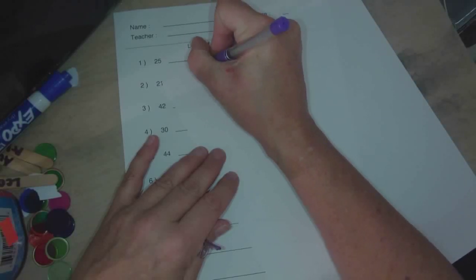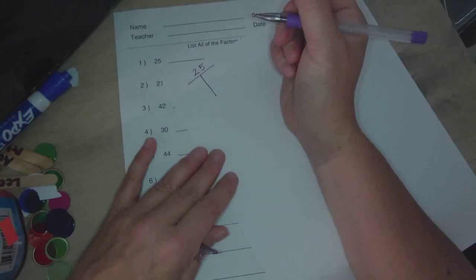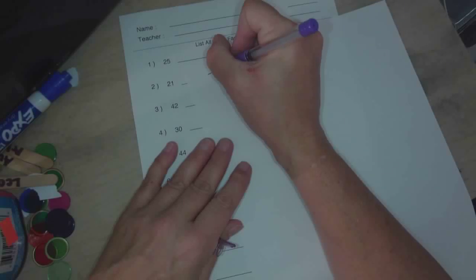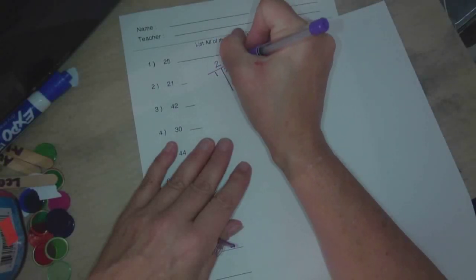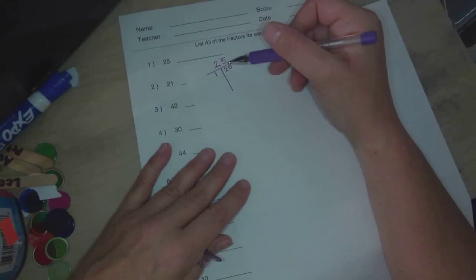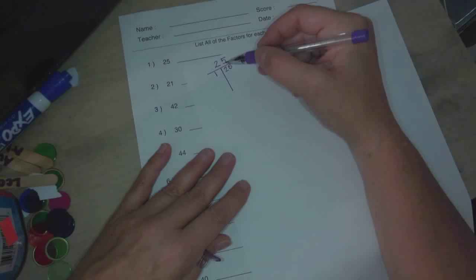So I'm going to put the number up here, 25, and we're going to put the factors in pairs. And remember we talked about how the first factor pair is always 1 and the number. So 1 and 25. Then we ask ourselves, is the number even? Does 2 go into it? So we check the number in the ones place. It's an odd number, so 2 does not go into 25.